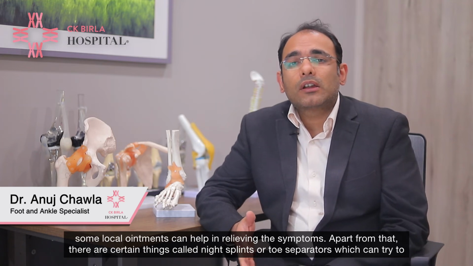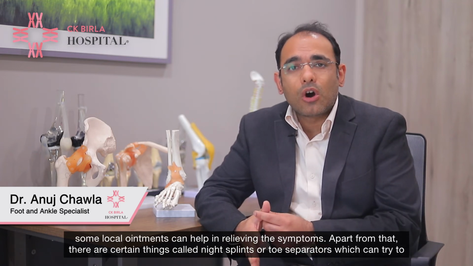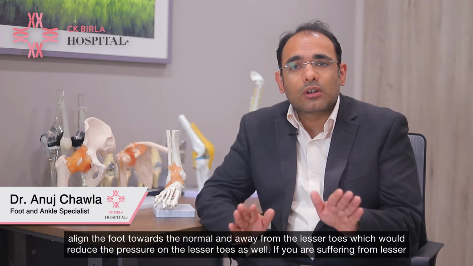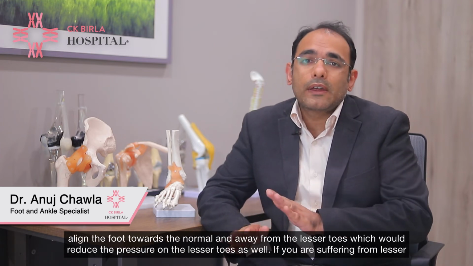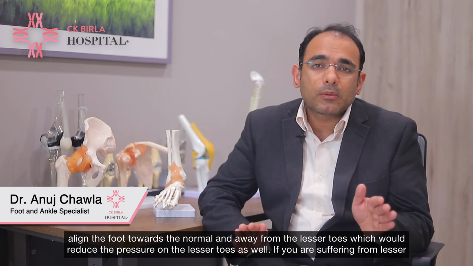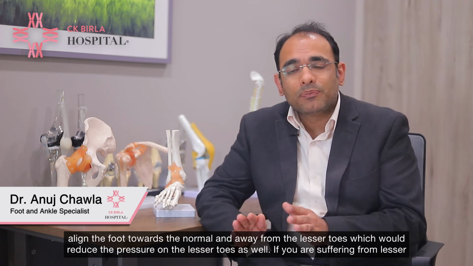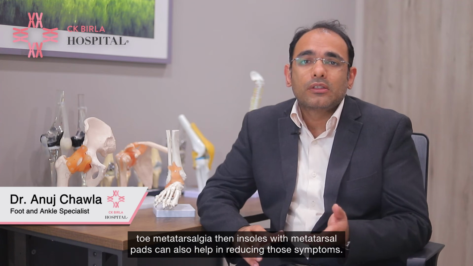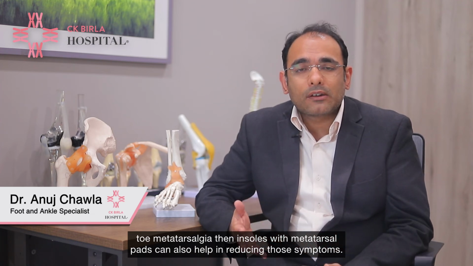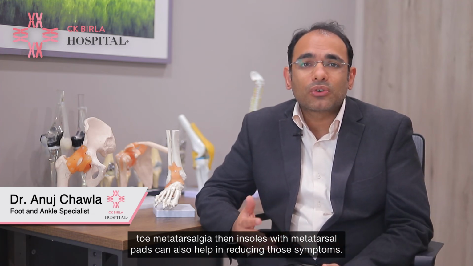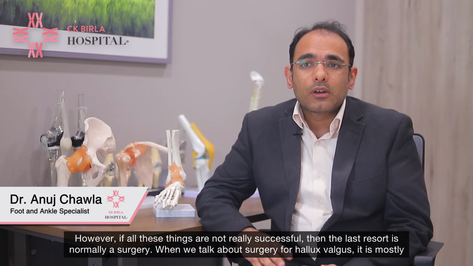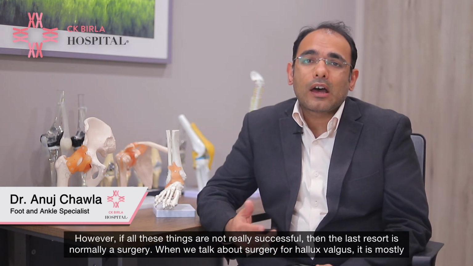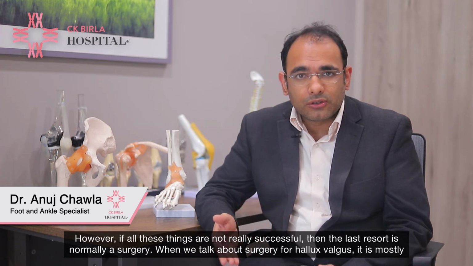Apart from that, there are certain things called night splints or toe separators which can try to align the foot towards the normal and away from the lesser toes, which would reduce the pressure on the lesser toes as well. And if you are suffering from lesser toe metatarsalgia, then insoles with metatarsal pads can also help in reducing those symptoms. However, if all these things are not really successful, then the last resort is normally a surgery.